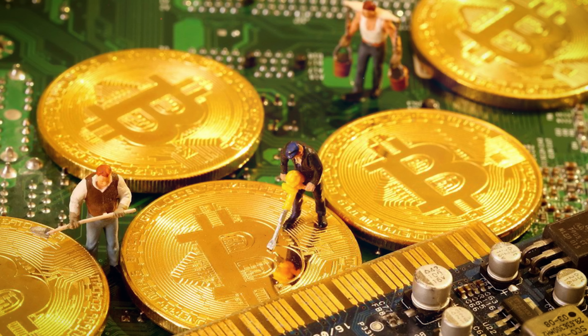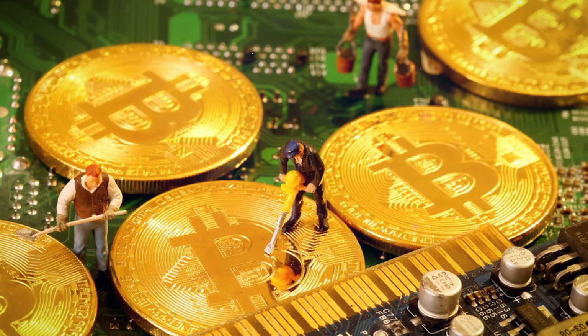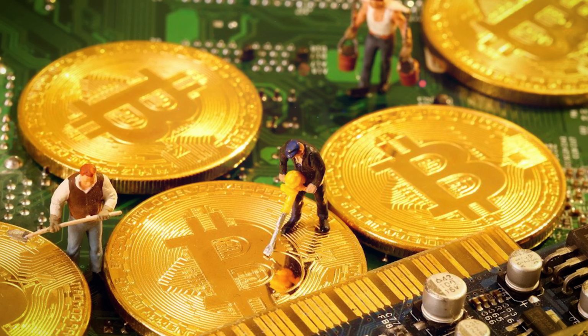Now, how do we keep tabs on miners' revenue? Easy. There's a treasure trove of tools out there, from blockchain explorers to market data crunchers and profitability calculators, that give us the lowdown on how much these digital miners are digging up.